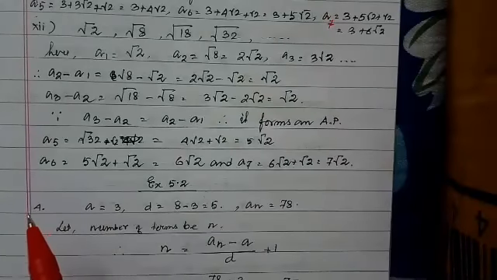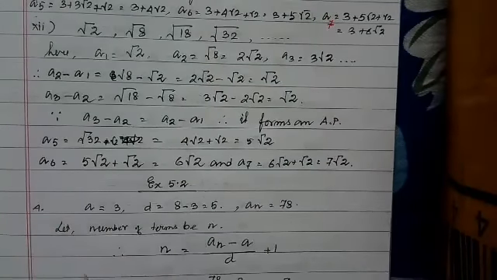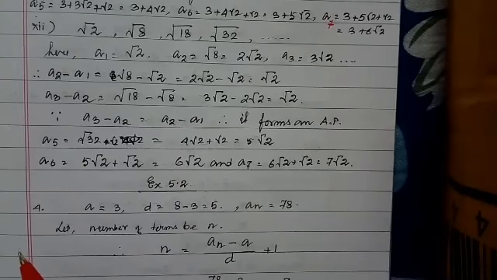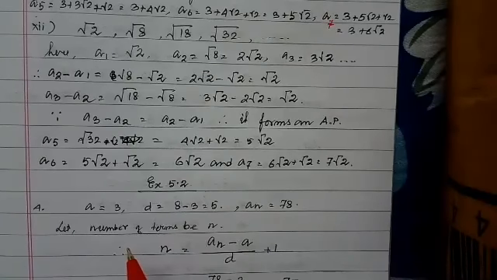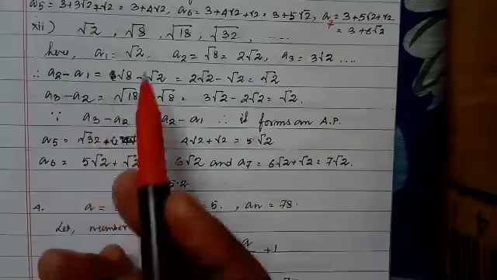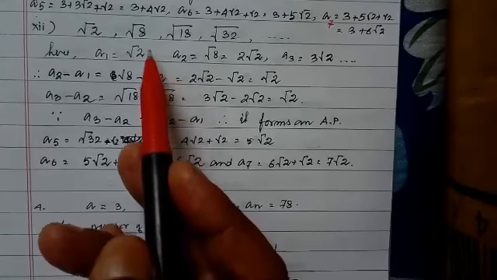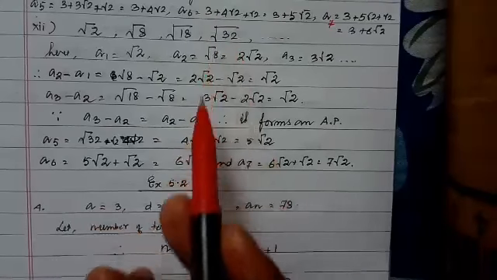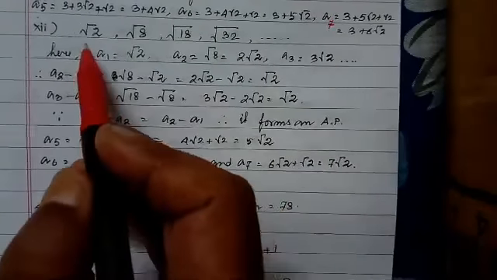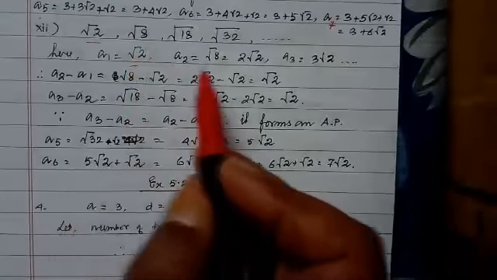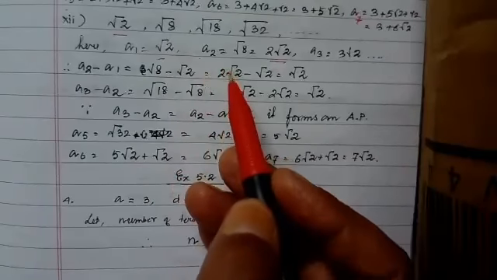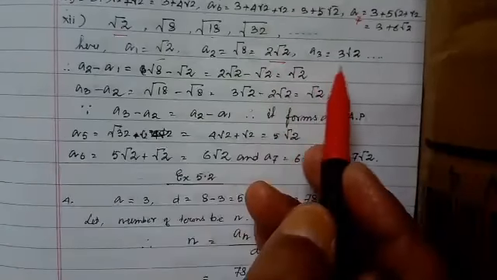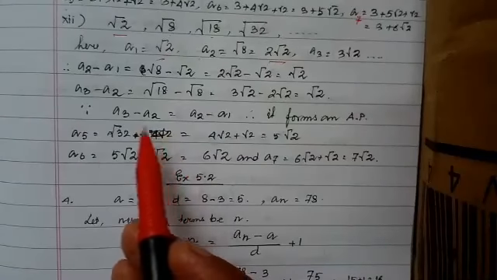Now sum number 4 of exercise 5.2. The given terms are root 2, root 8, root 18 and root 32. Root 8 means 2 root 2, root 18 means 3 root 2 and root 32 means 4 root 2. So here a1 is equal to root 2, a2 is equal to root 8, that is 2 root 2, a3 is equal to root 18, that is 3 root 2, and so on.